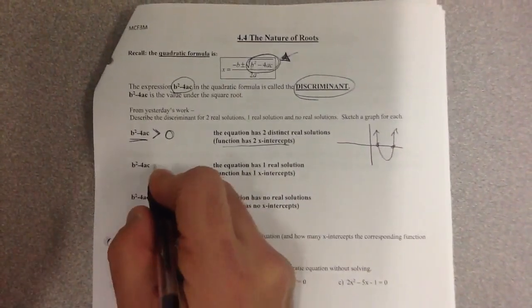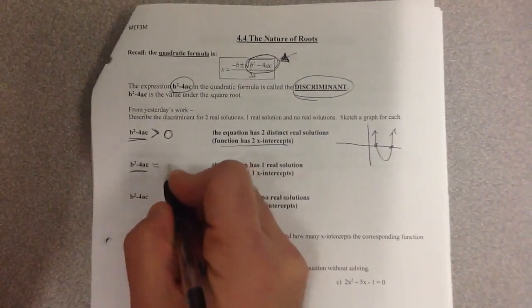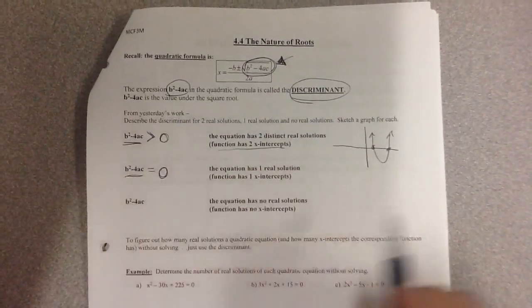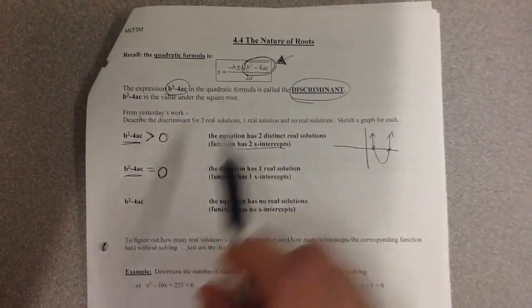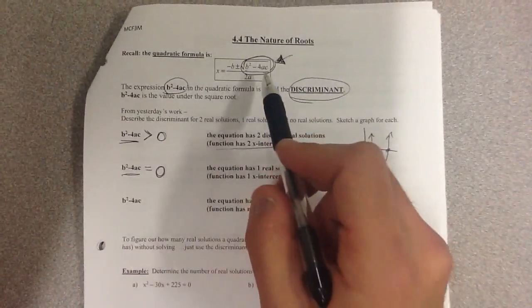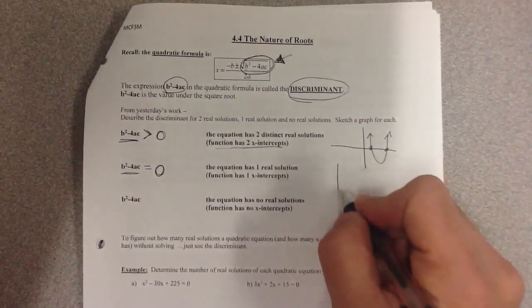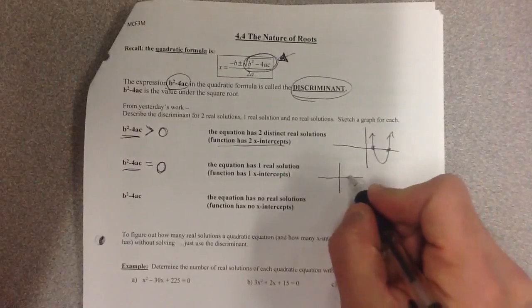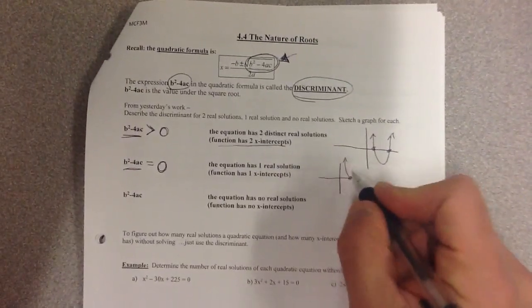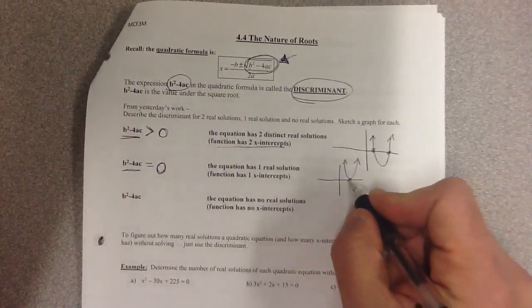If this discriminant is equal to 0, and this I spoke about in class, if that number underneath the square root sign is equal to 0, what will happen is you will only get one answer. So in order to get one answer, that means the vertex is your x-intercept. You only have one answer.